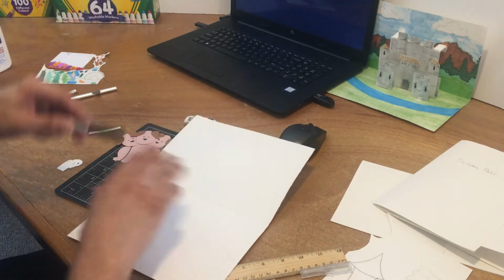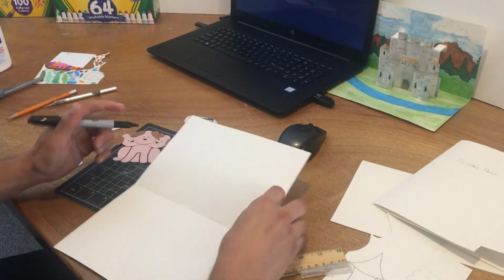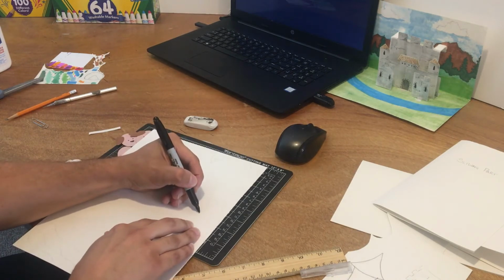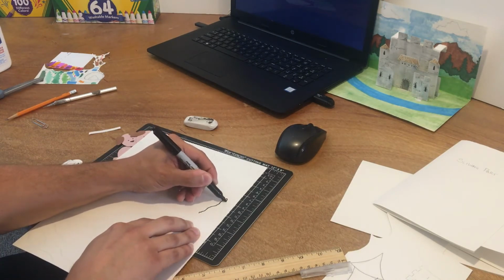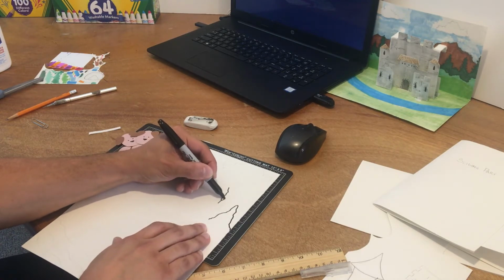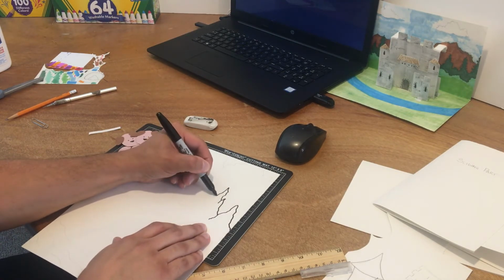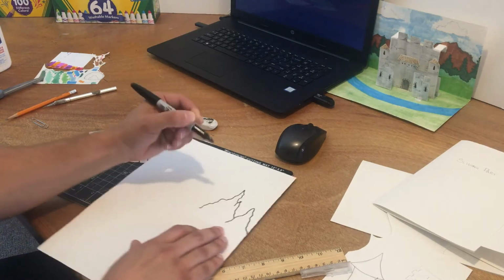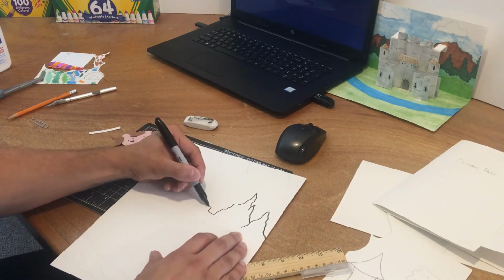So I drew it on lightly with pencil, but now I'm going to go over it a little bit darker with my Sharpie pen. Hades is this underground kind of place, so I have these stalagmites and stalactites. And this is the background, this one half of the page.